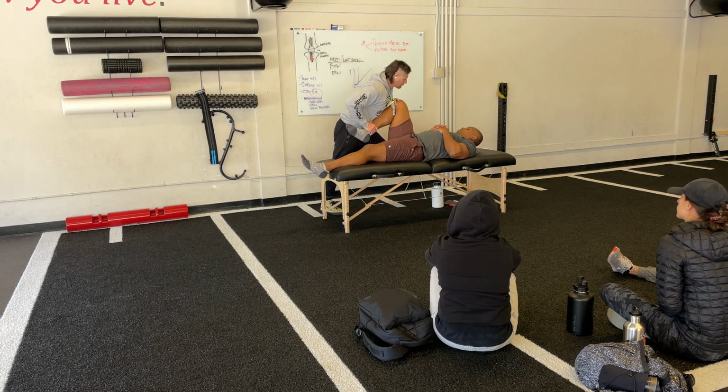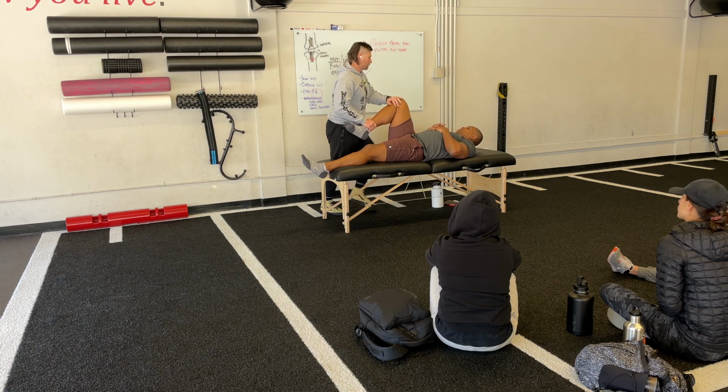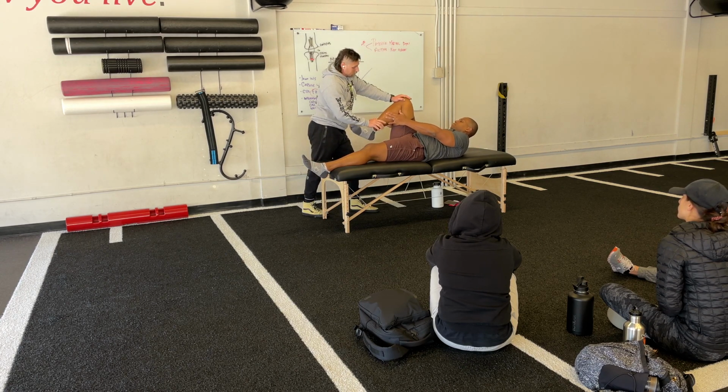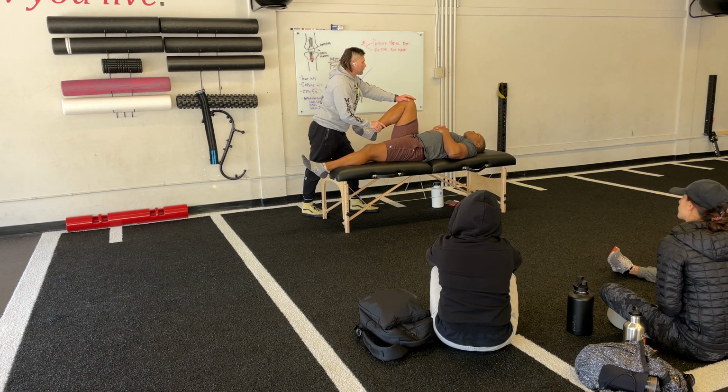Relax. And I can't do this in a leg extension machine. You can, if your leg extension machine can get you into this position. Again, it has to be at length.